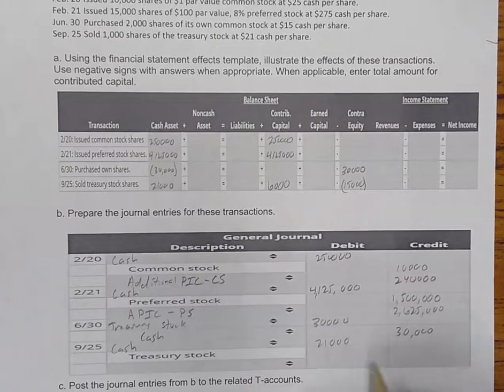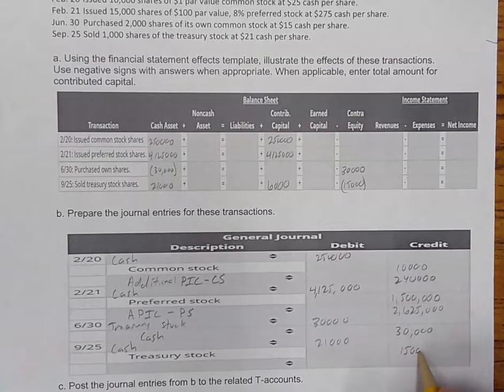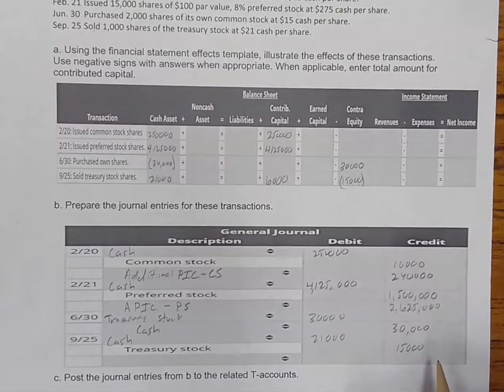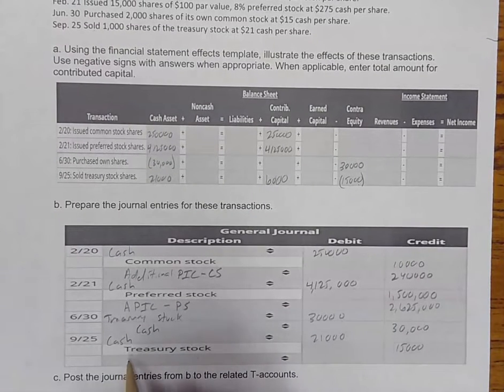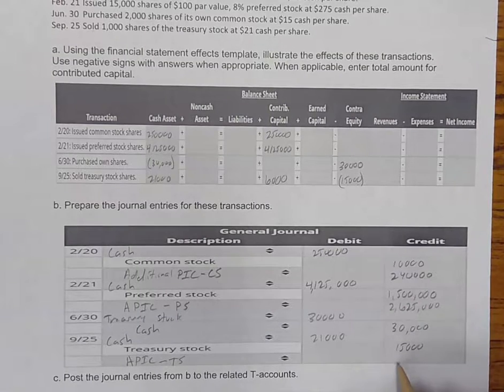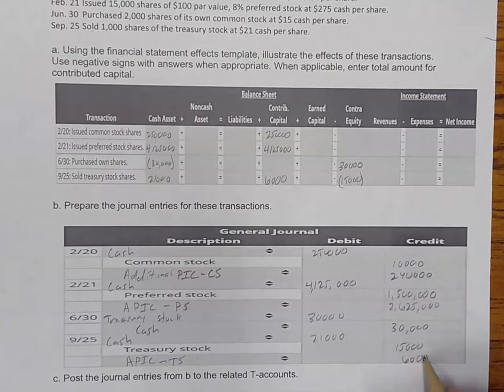So we're going to credit treasury stock for $15,000 because again, we're using what's called the cost method. And then we can put additional paid in capital, and I'm just going to put TS. It would actually be more appropriate to say additional paid in capital from the sale of treasury stock, and this would be for $6,000.